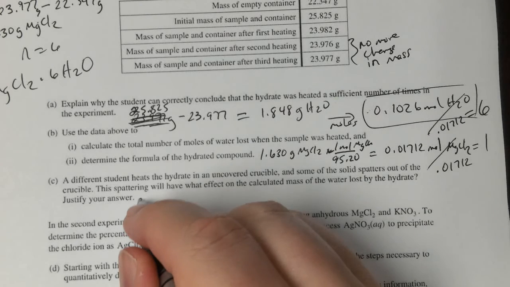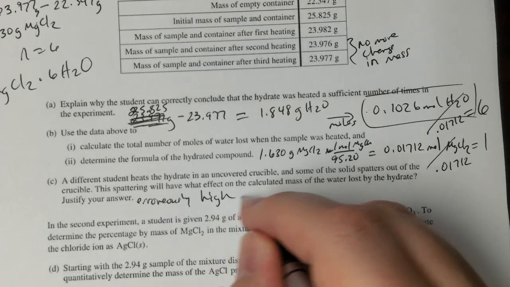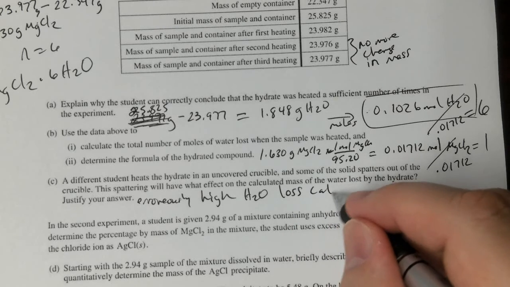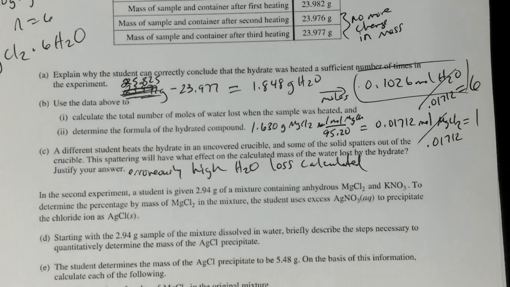So you're going to have an erroneously high water loss calculated. And so your empirical formula, n will be much bigger than 6 because you're just attributing way too much of that lost mass to the water.